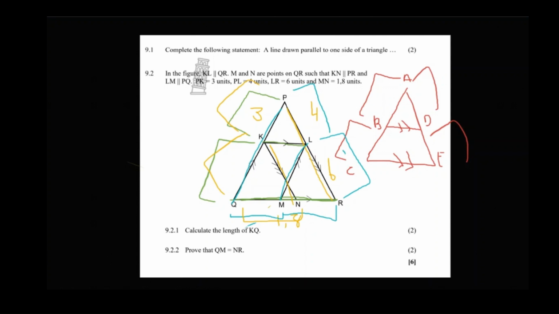So we have to calculate the length of KQ. We first have to understand where exactly KQ is. KQ is literally over here, and KQ is right next to the green parallel lines, KL that's parallel to QR.